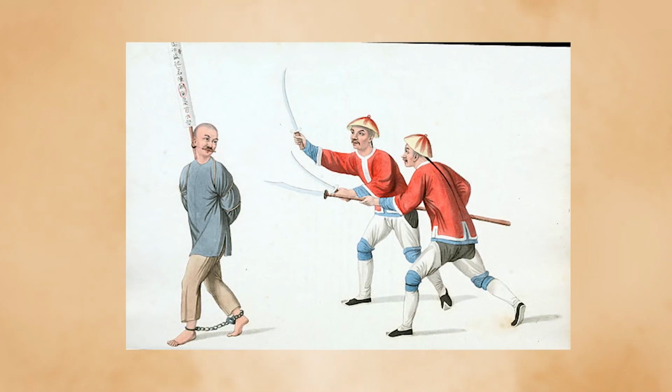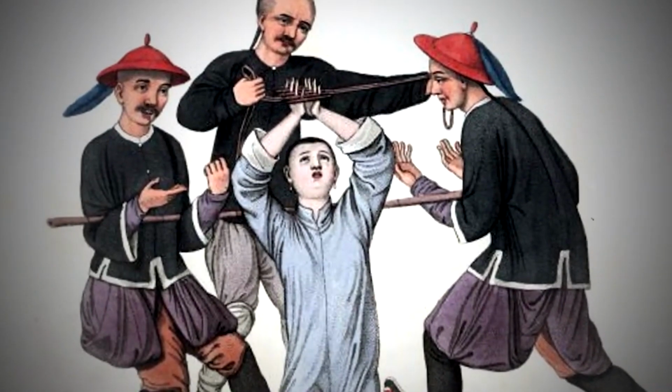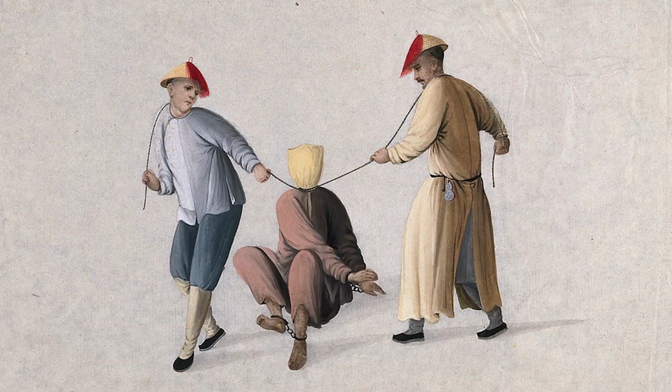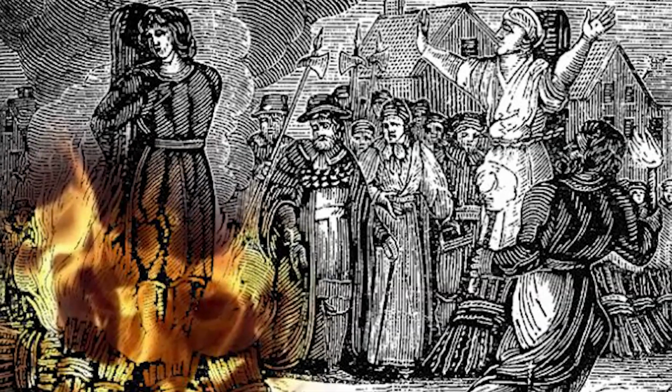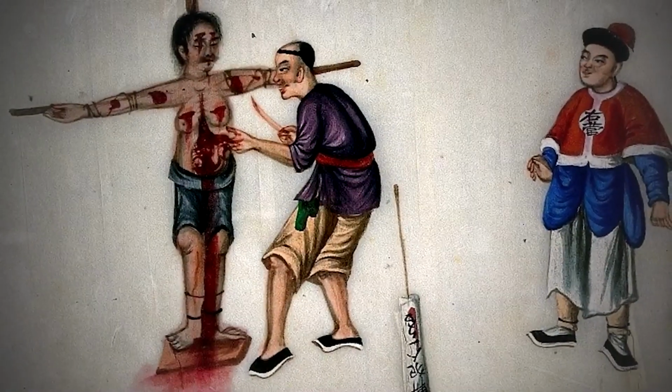Death was the ultimate punishment, where the offender's life was taken away by various methods. Some of these methods included beheading, hanging, strangling, drowning, burning, boiling, or grilling alive. This punishment not only ended the offender's existence, but also dishonored their ancestors and descendants.